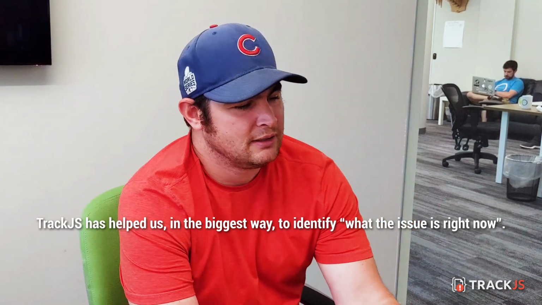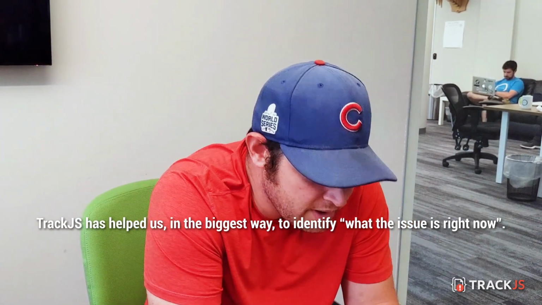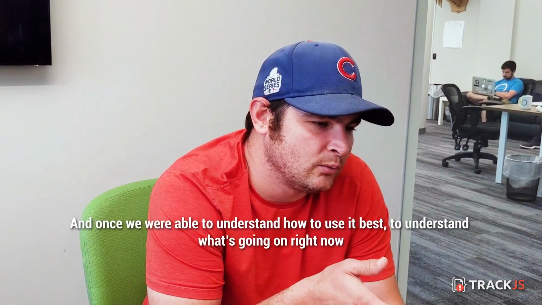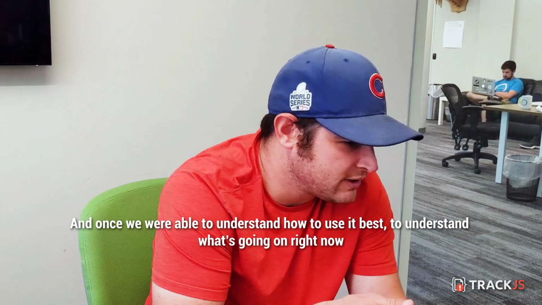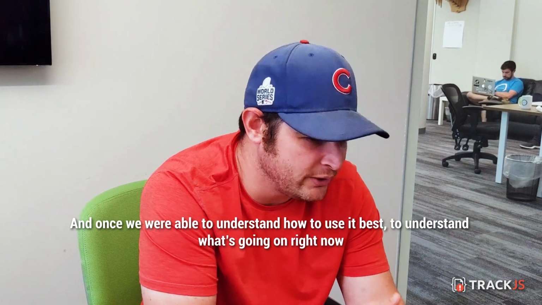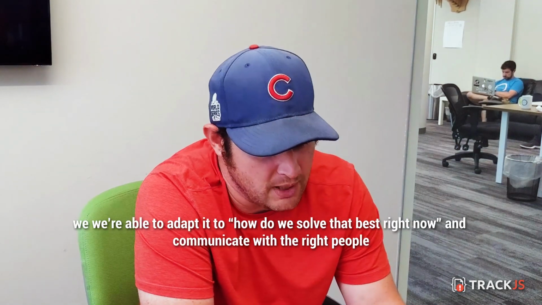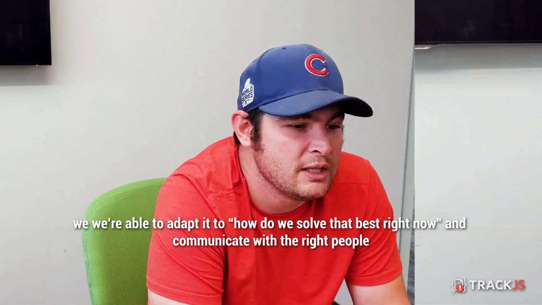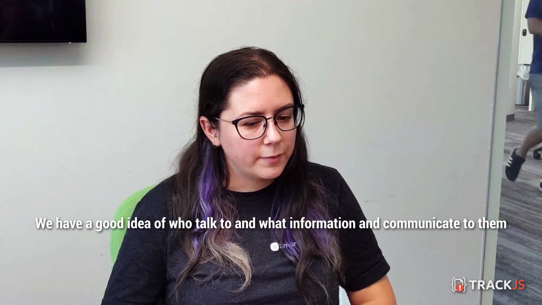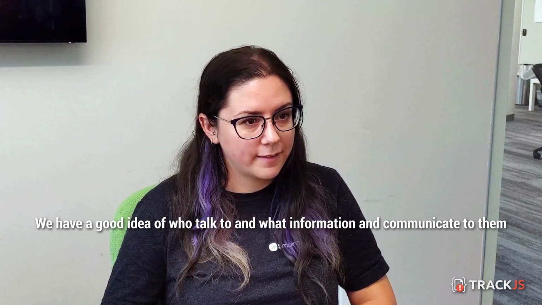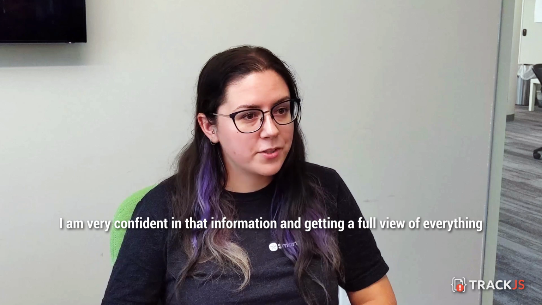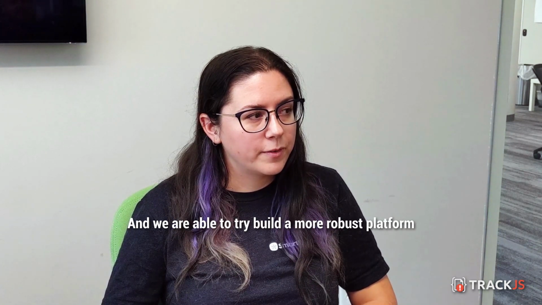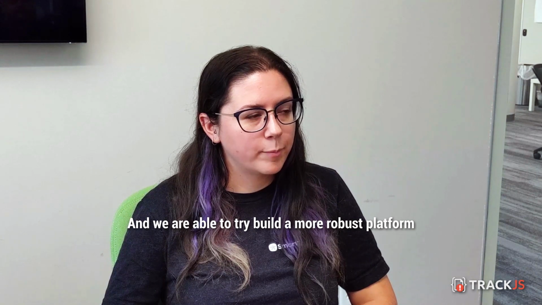TrackJS has helped us in the biggest way to identify what the issue is right now. And once we were able to first understand how to use it best, to understand what's going on right now, we were then able to adapt it to how do we solve that best and communicate with the right people. We have a good idea of who to talk to and what information to communicate to them. I'm very confident that I'm getting a full view of everything, and we're able to try to build a more robust platform.